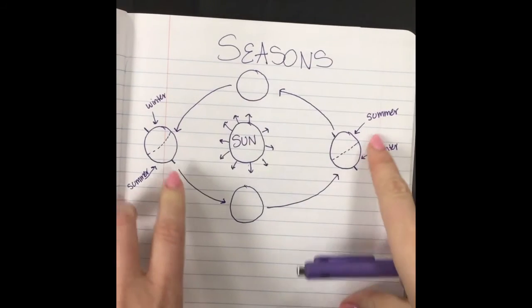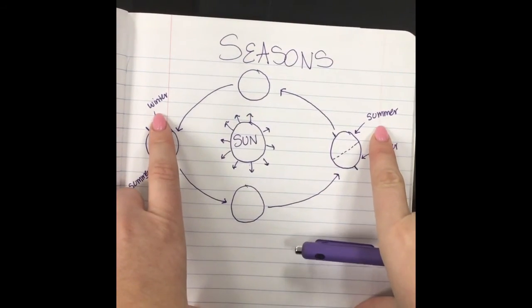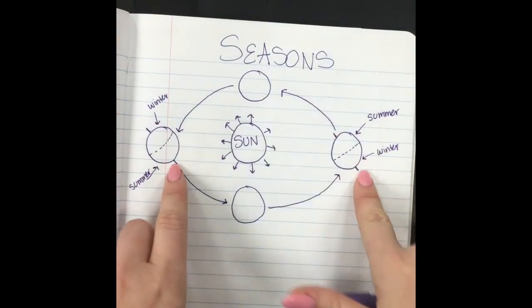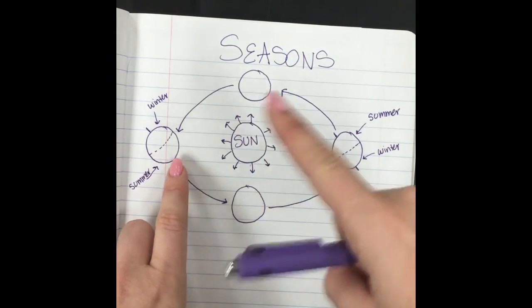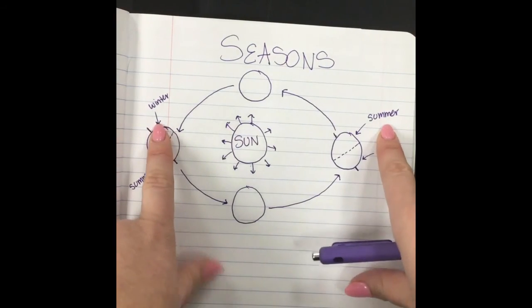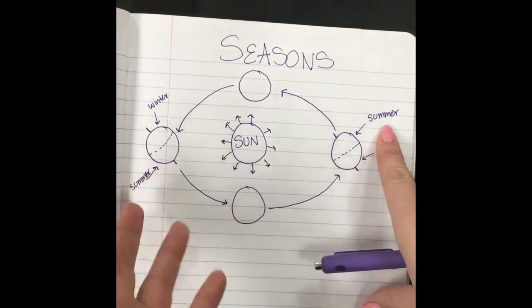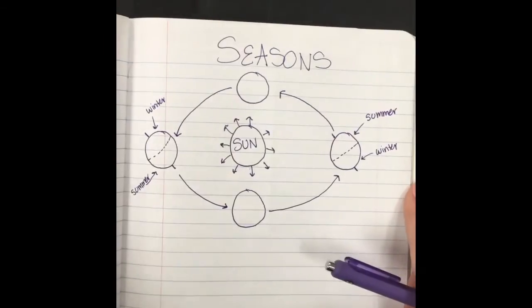So I personally think it's a lot easier if you start with summer or winter and you fill in the opposite season. Spring and fall is where it kind of gets a little confusing. So the reason I do summer and then winter is because as long as you know what order the seasons happen in, you'll be able to figure out which side is fall and which side is spring.